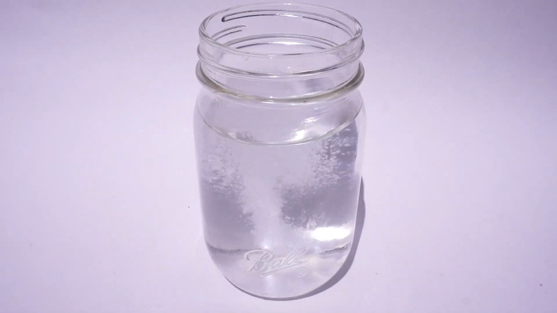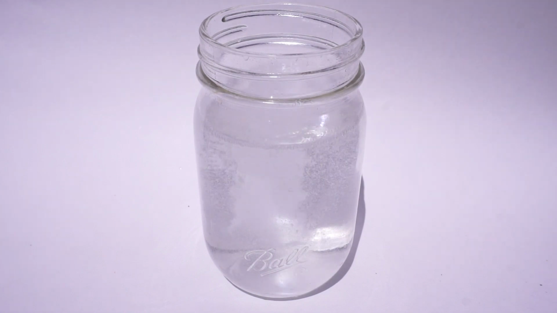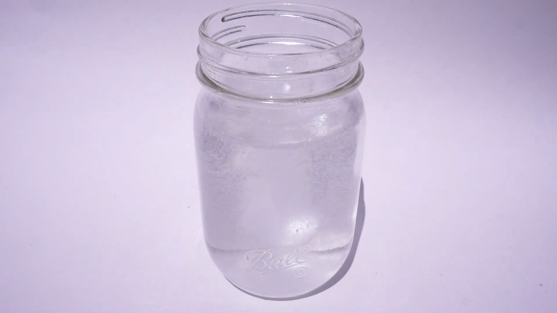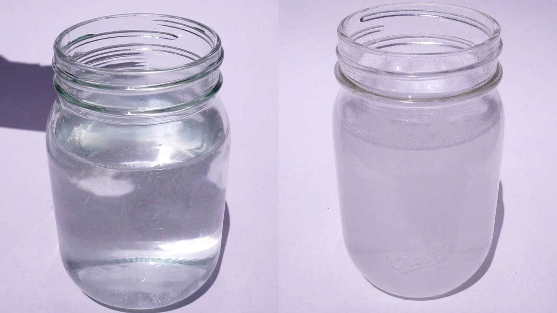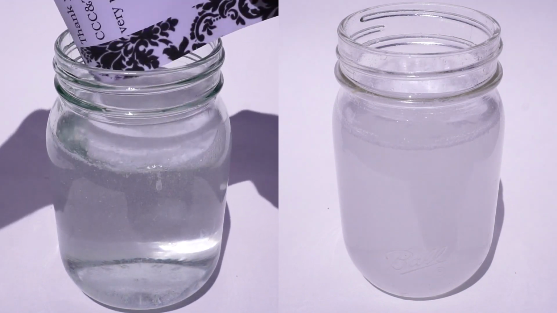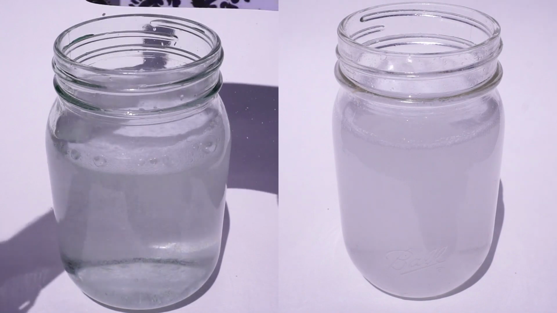Thanks, Bailey. Surface area is fairly self-explanatory. When more surface area is exposed to a reactant, the reaction rate will increase. Consider the same reaction between Alka-Seltzer and water. This time, both the water temperatures are the same, but one Alka-Seltzer is in powder form. Notice how fast the powdered Alka-Seltzer reacts.